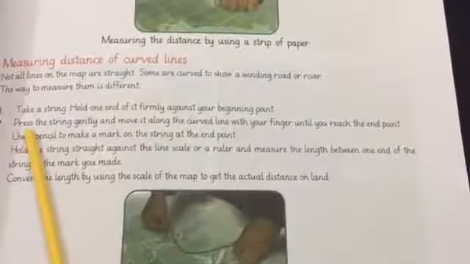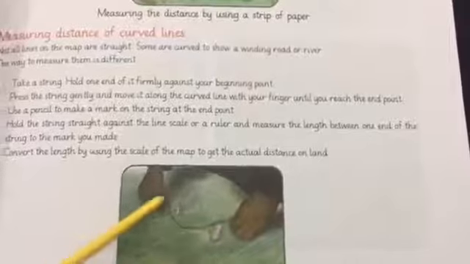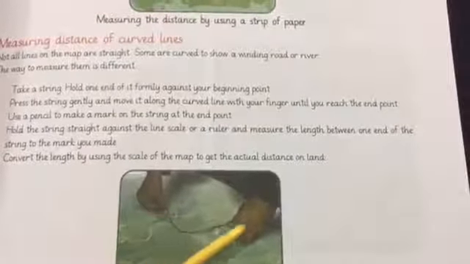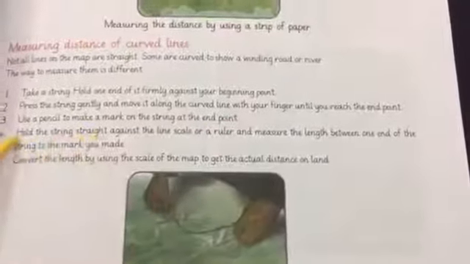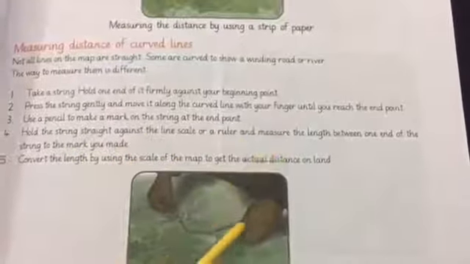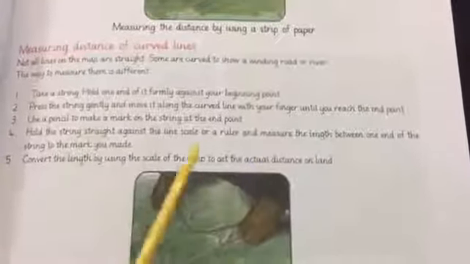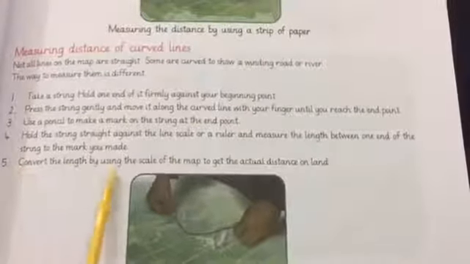So we press the string gently and move it according to the shape of the road, then mark the end point, and then hold the string straight against a scale or a ruler. Now make the string straight and hold it against a ruler, and then measure the length. Convert the length by using the scale of the map to get the actual distance on the line.